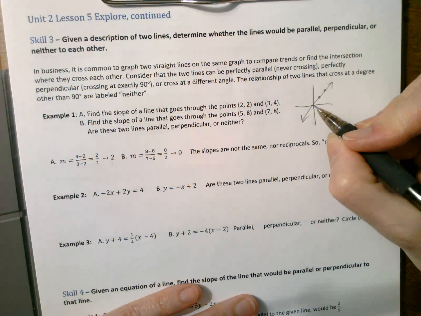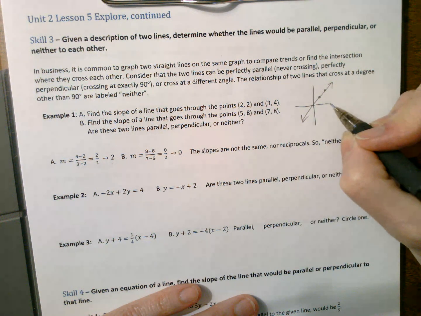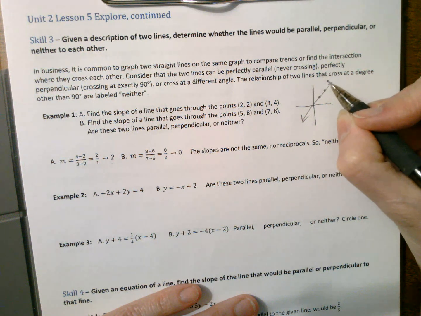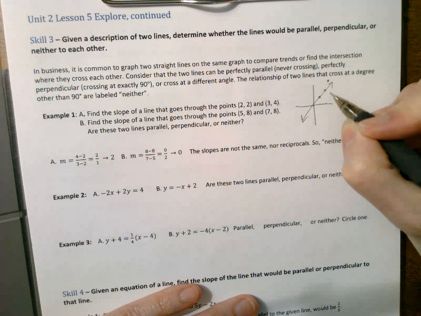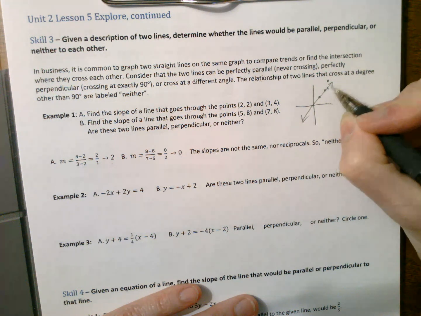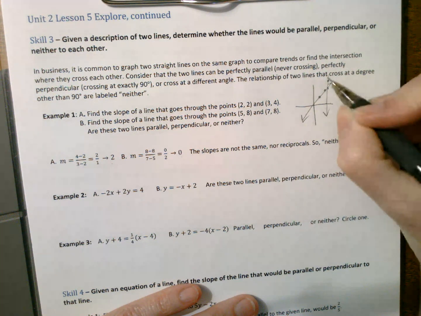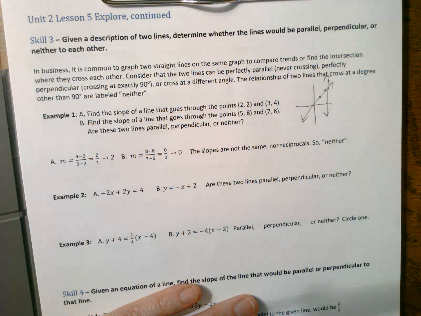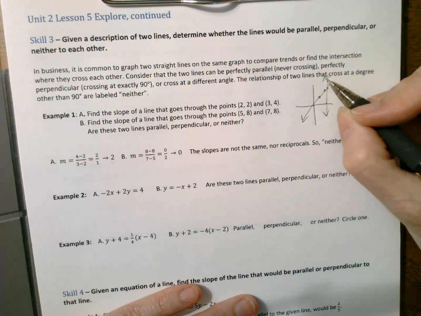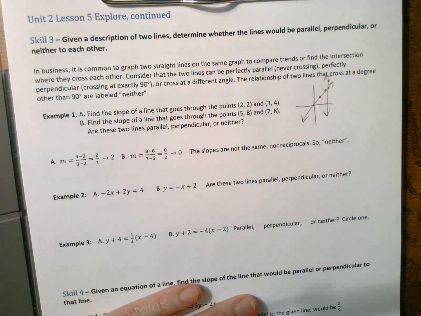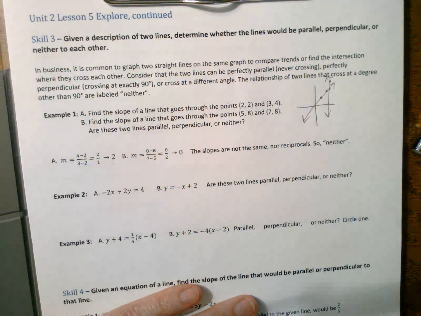And then I have another point that's 5, 8, and 7, 8. So that sounds kind of straight. Why is it going that way? So much for that idea.